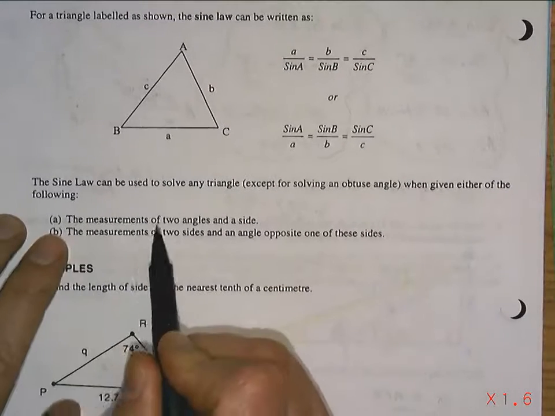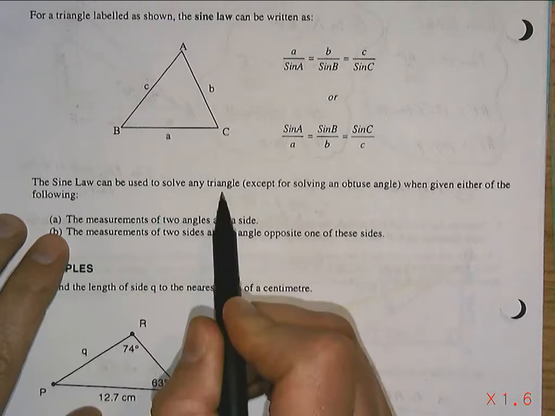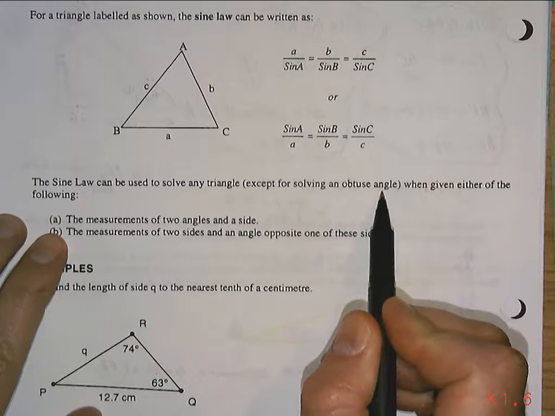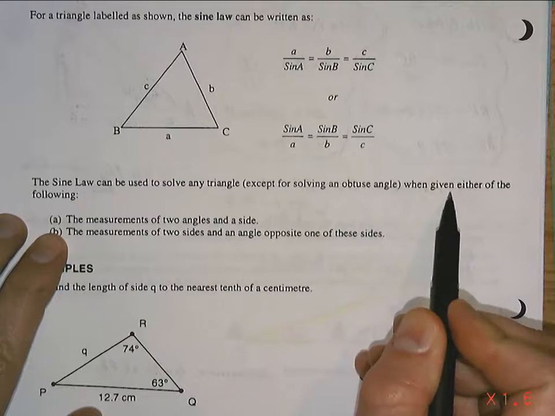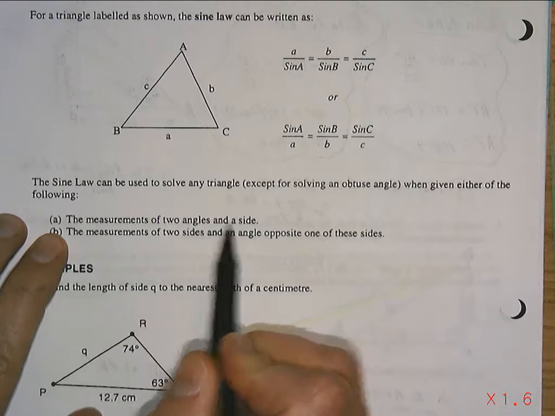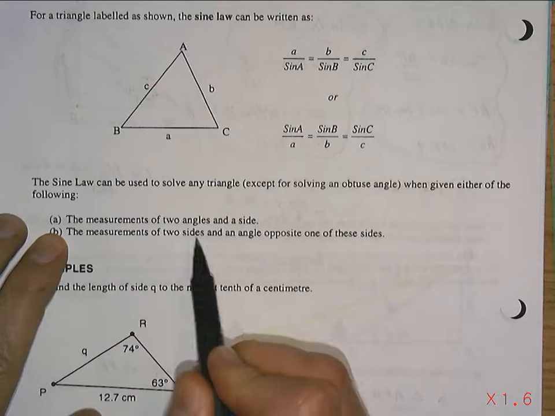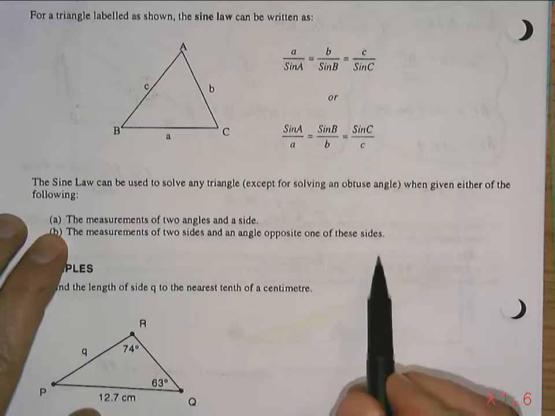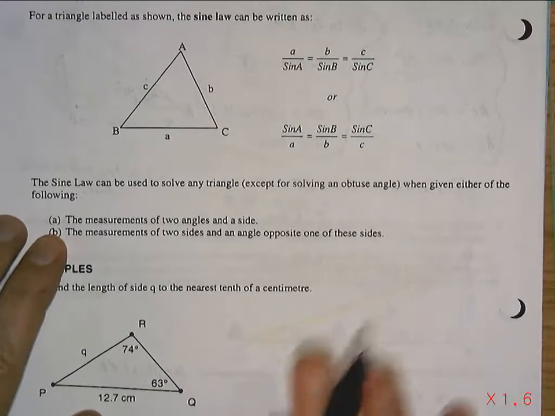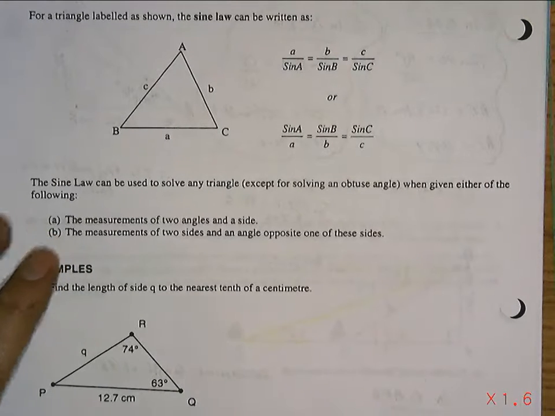The sine law can be used to solve any triangle except for those using an obtuse angle when given either of the following: the measure of two angles and a side, or the measures of two sides and an angle opposite one of those sides. Let's not worry about memorizing that. Let's do some examples and we'll see when we can use it and when we can't use it.